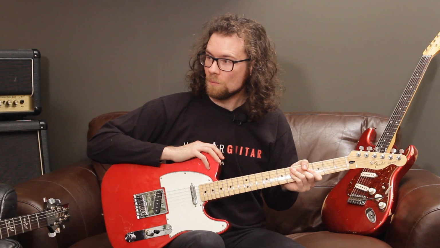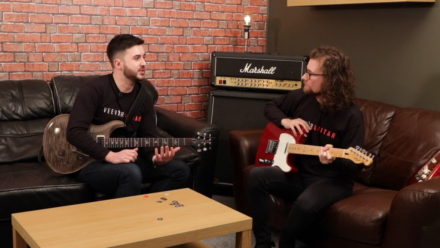Let's start with where it all happens, the strings. You can have loads of different strings, can't you? There's loads of different brands, loads of different sizes. And sizes, by the way, is called the gauge. So if you're ever in a shop and you ask for some strings and they ask what gauge you want, they're talking about the thickness and the size of the strings. Am I right? Yep, totally.